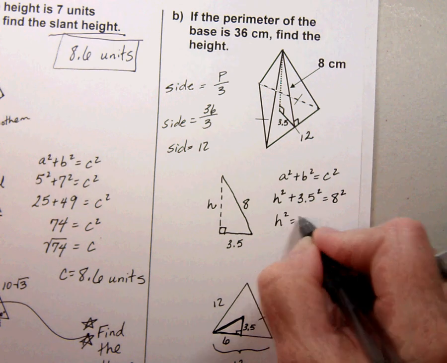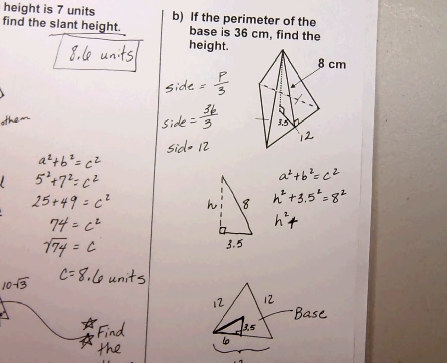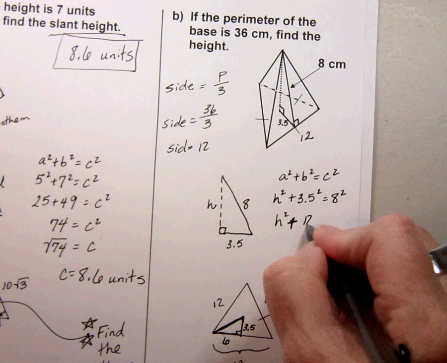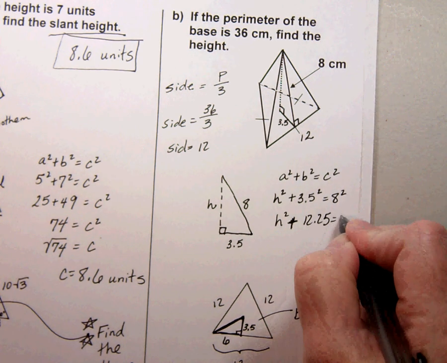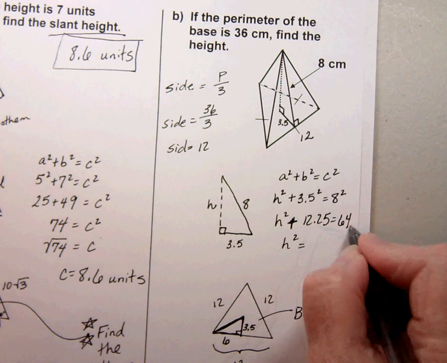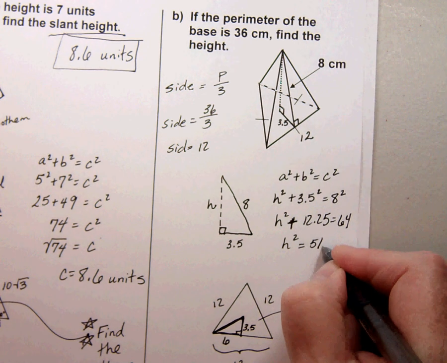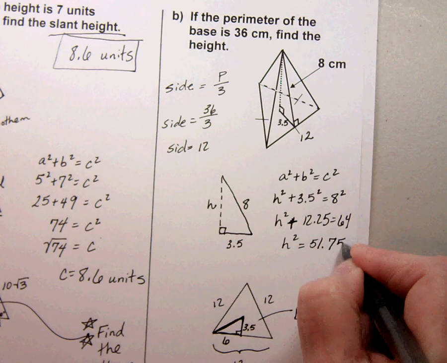So on this one you're going to get, oops, sorry, that's a plus sign. 3.5 squared is 12.25. 8 squared is 64. To solve for your h squared, you're going to need to subtract 12.25 from 64, which is 51.75.